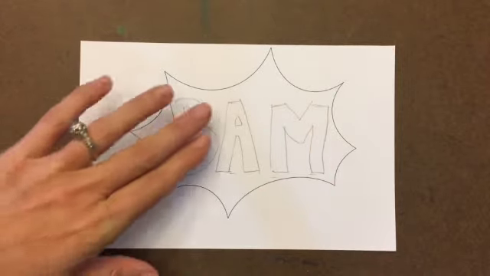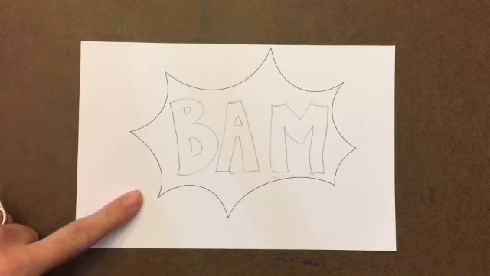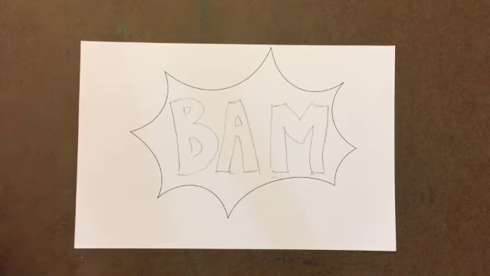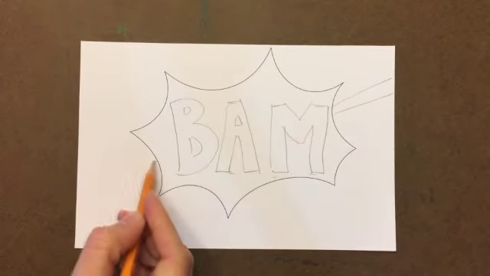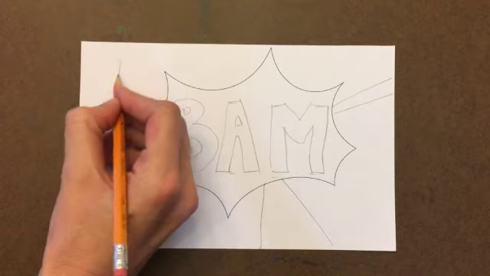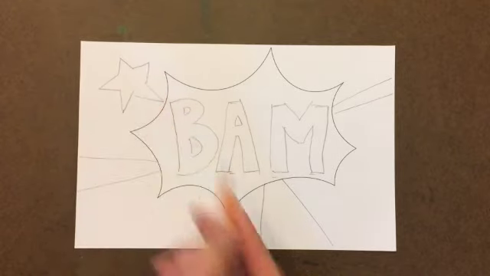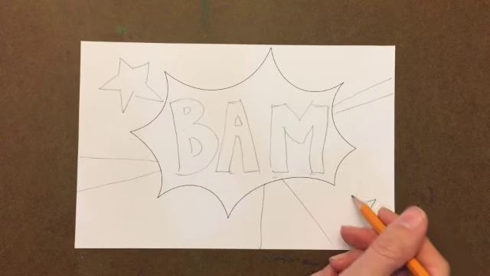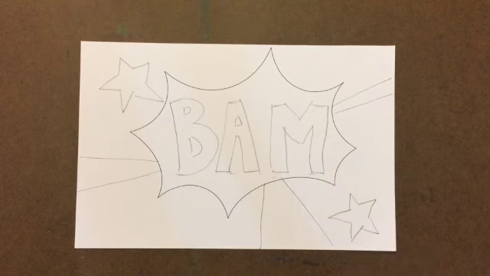So I have my word inside of my shape, and I'm going to go into the background and start adding some abstract lines and shapes like that. So I'll just go in. I don't want to fill it up too much because we have to fill in all of this with dots, and that's going to be a little bit time consuming. So I'll do some lines, maybe even some shapes like this, stars, and anything else I want to do, just as long as I'm not overcrowding it with too much stuff going on.